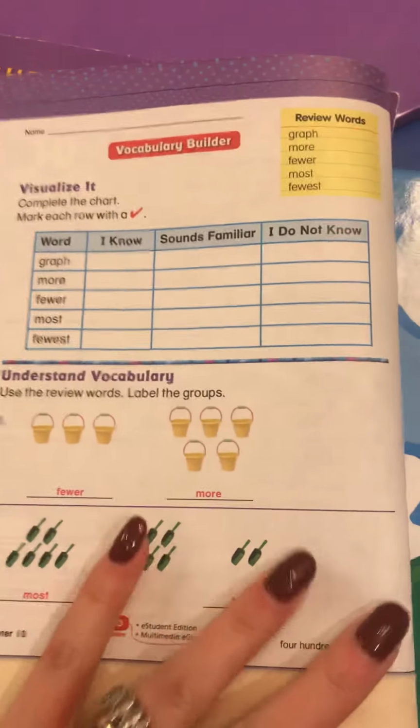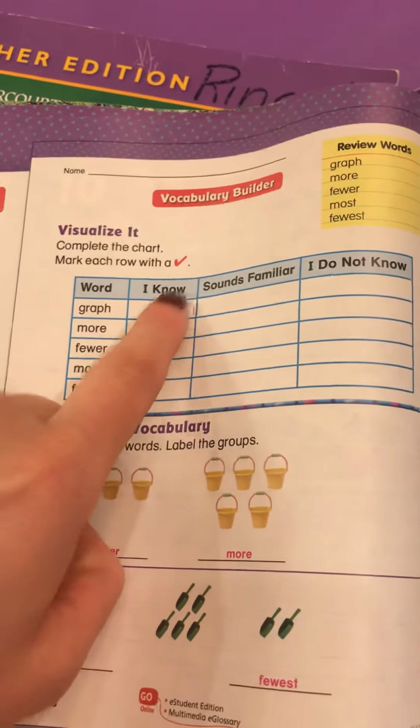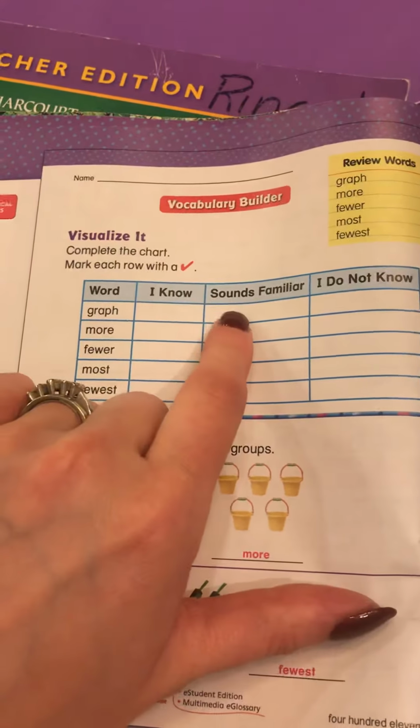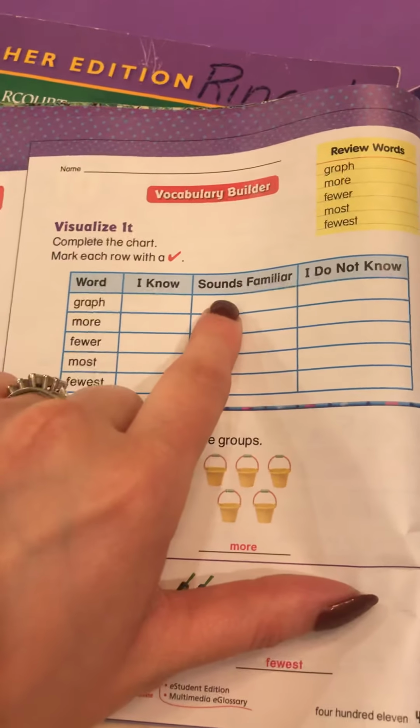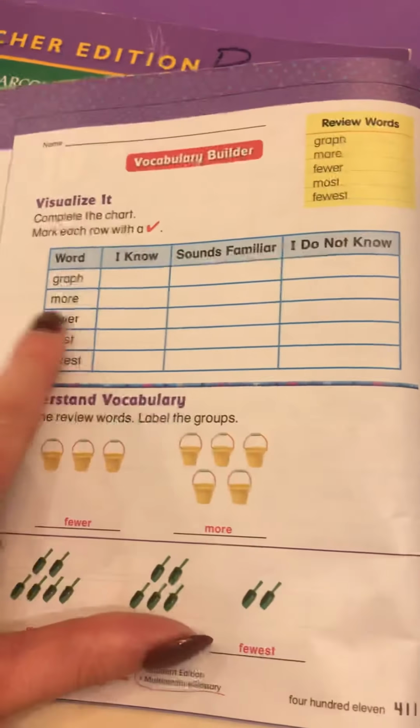What I want you guys to do is mark if you know what graph is. If you know what graph is, you could put a check next to I know. If you don't know, but it sounds familiar, you could put a check next to sounds familiar. And if you don't know, mark I don't know.